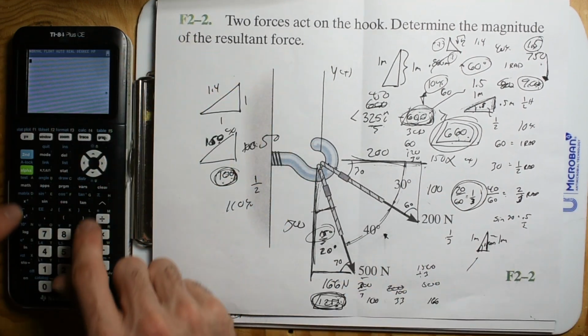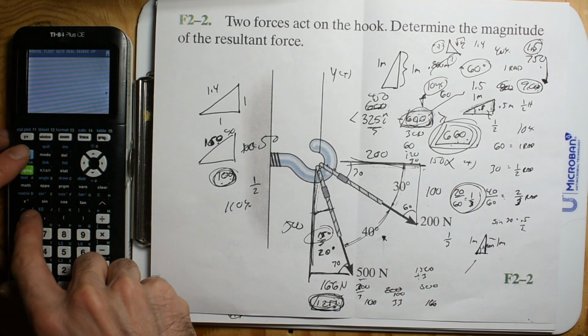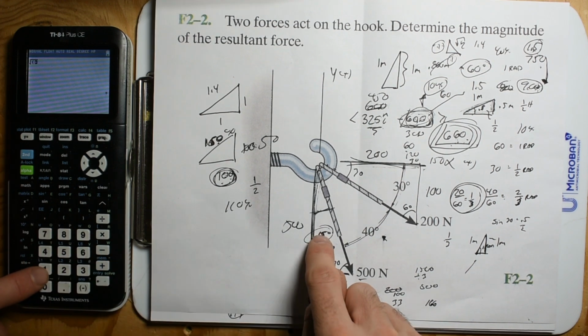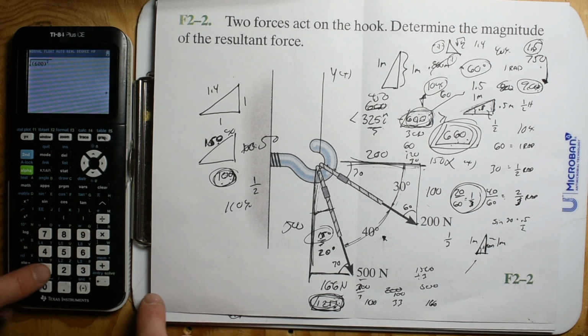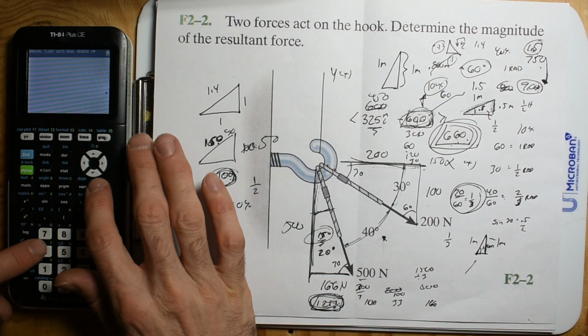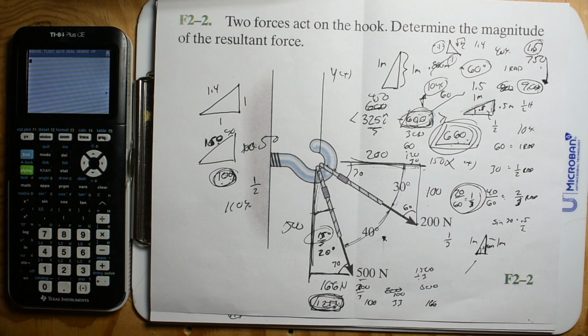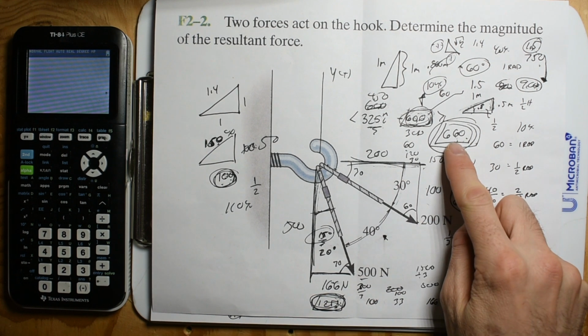So let's actually see the difference. If I do the square root of 600 squared, well, I guess I don't know what I'm comparing. But this was 660.